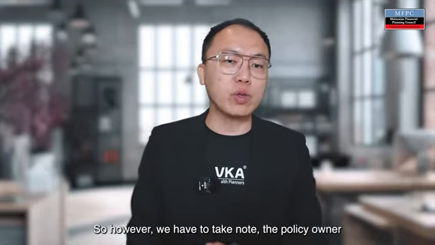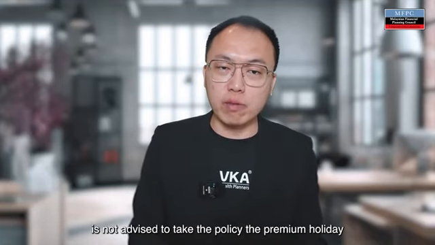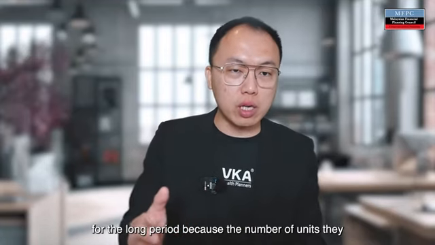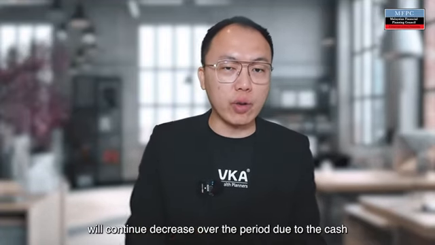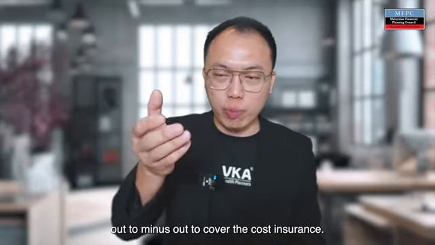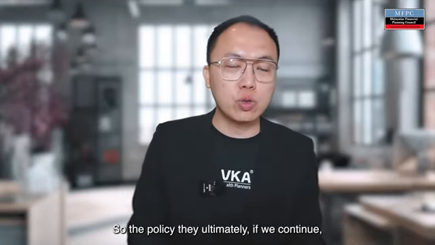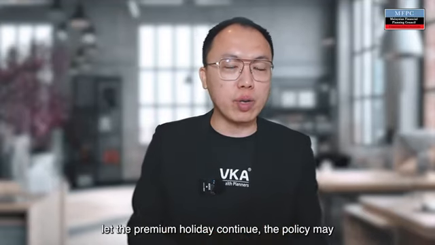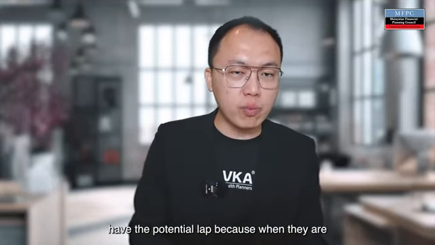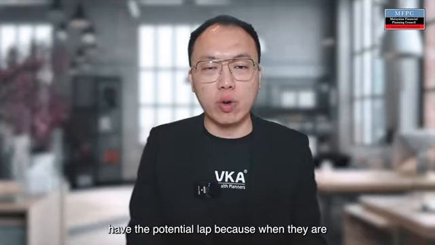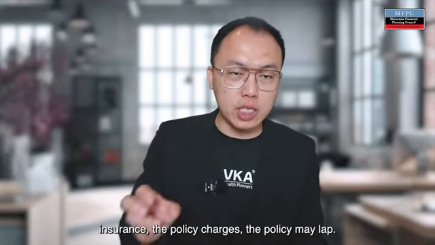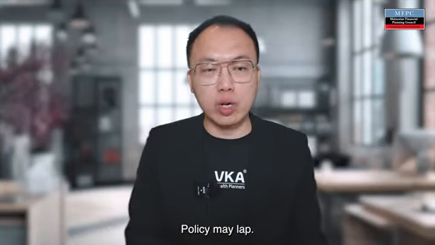However, we have to take note that the policy owner is not advised to take the premium holiday for a long period, because the number of units will continue to decrease over the period, as units are cashed out to cover the cost of insurance. Ultimately, if we let the premium holiday continue, the policy may lapse, because when there are insufficient units to meet the cost of insurance and the policy charges, the policy may lapse.